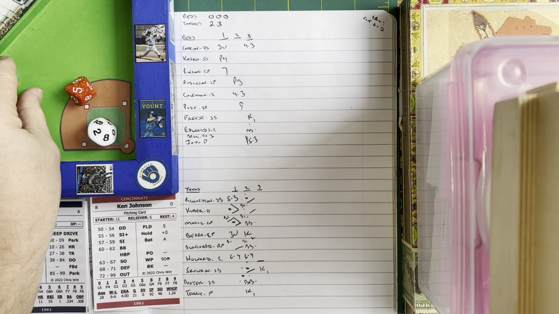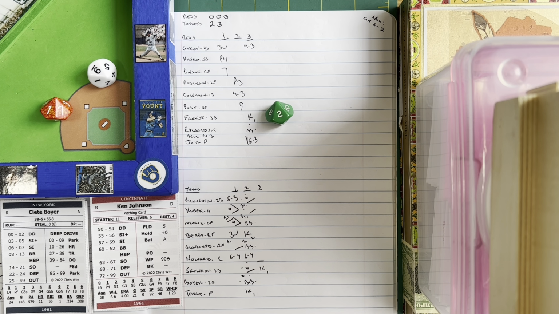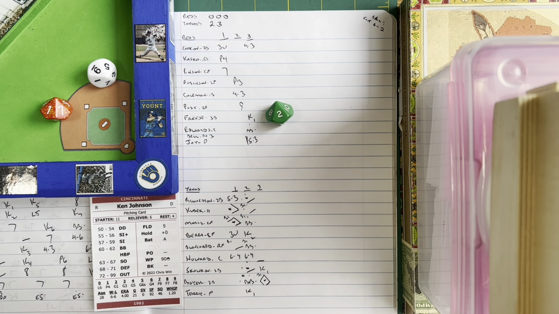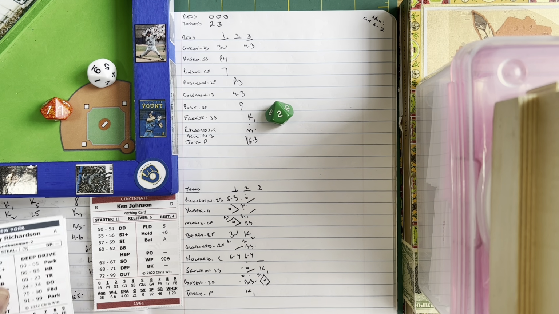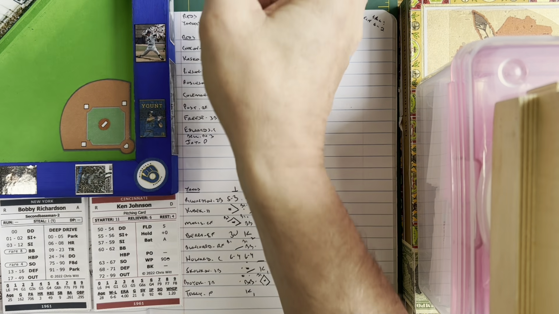And that's a deep drive for Clete Boyer. Let's look at Boyer's deep drive chart. And that's going to be gone right down the left field line. And that's about the only way Clete could get one out of Yankee Stadium. It's 6-0 New York over Cincinnati in the third.